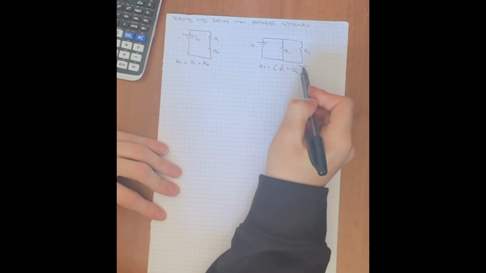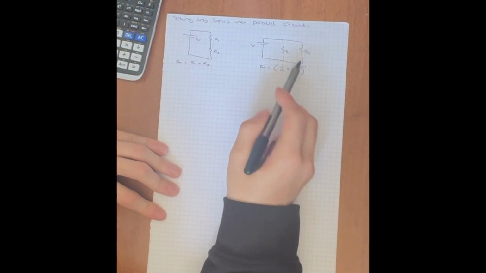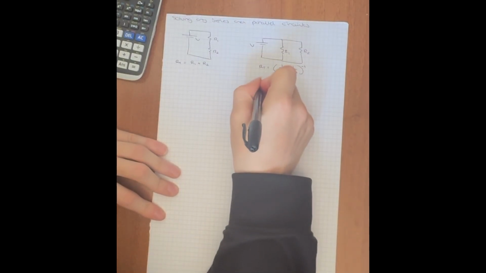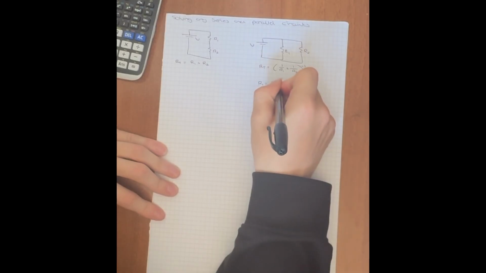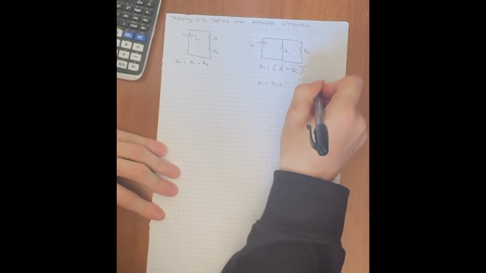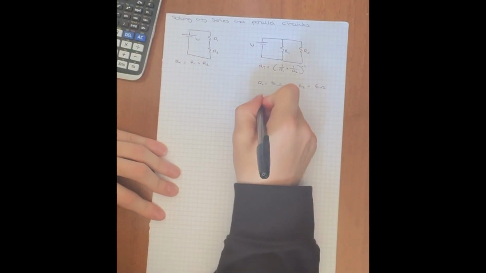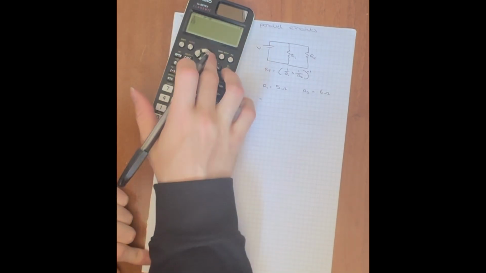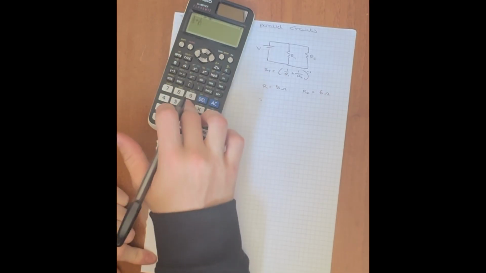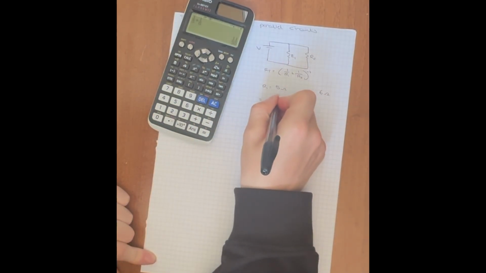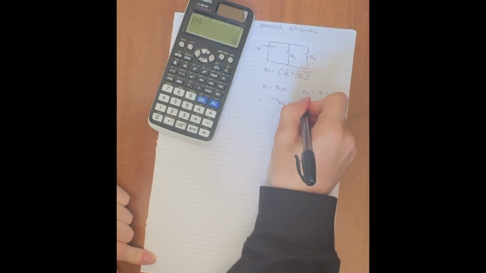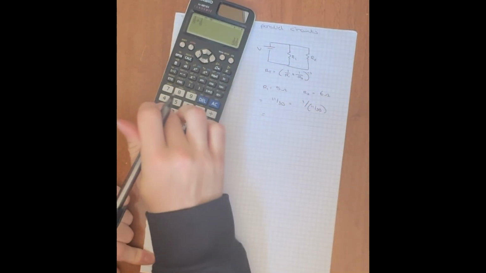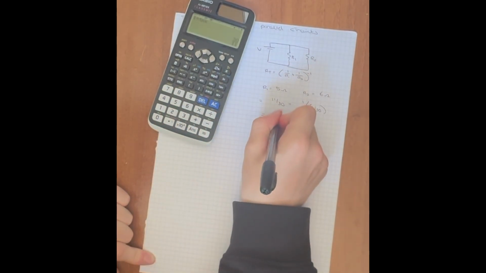Now what that minus 1 means is that whenever you calculate this answer, you would need to do 1 over the answer. So for example, if R1 was 5 ohms and R2 was 6 ohms, we would do 1 over 5 plus 1 over 6, and that would give us 11 over 30, and then we do 1 over 11 over 30, so 1 divided by the answer, and that would give us 30 over 11.